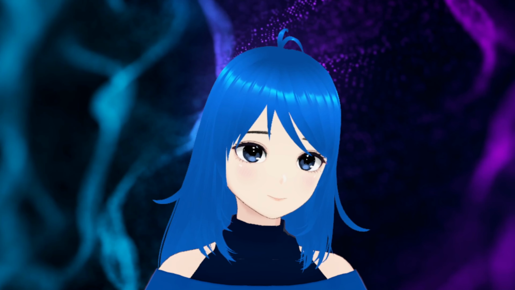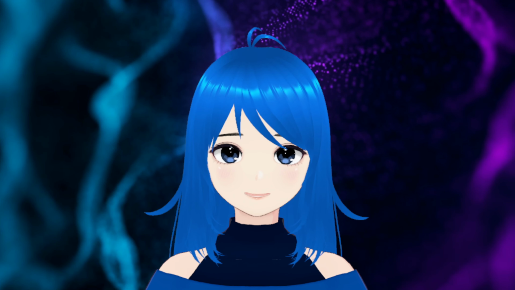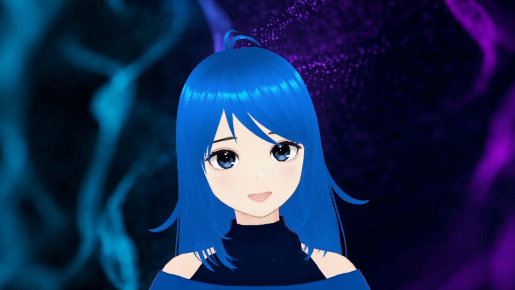And that's it. Customizing your expressions in VSeeFace can add a ton of personality to your avatar.